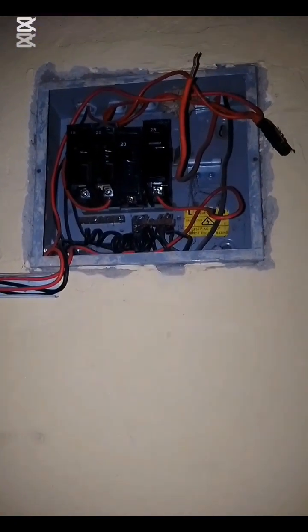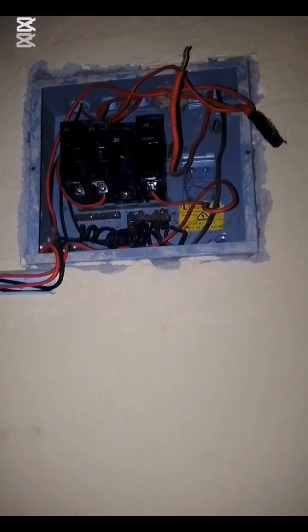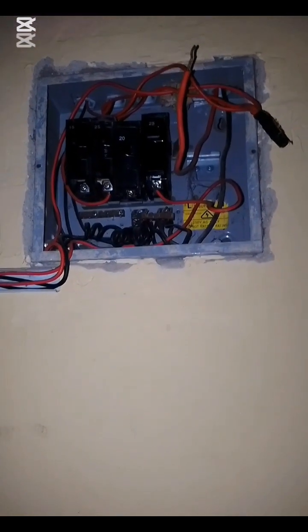So from the box, it is distributed to every room via the miniature circuit breakers.